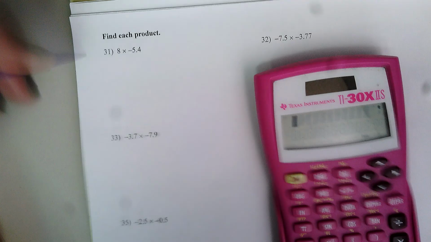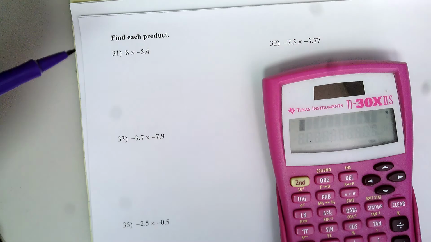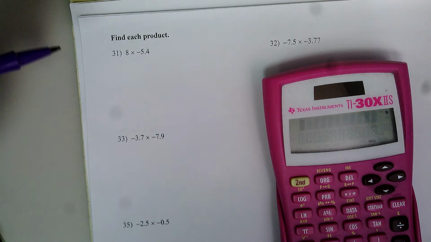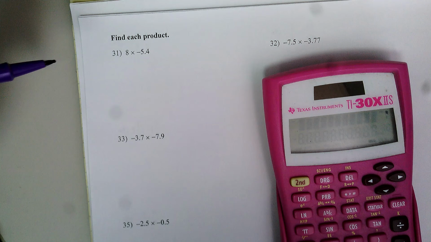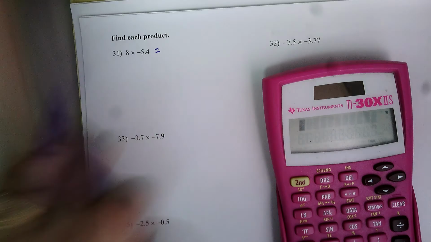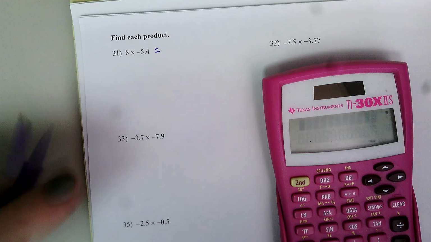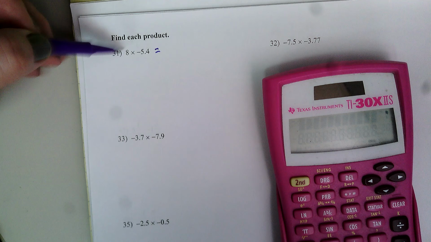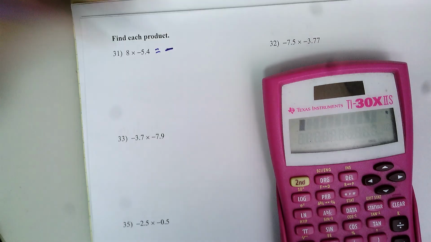Just make sure that you put the negative in. So the first thing I'm going to do, because if you do this on a phone, you may not have a negative on your phone, is look at my question and say, okay, there's only one negative in this whole question, so I know my answer is going to be negative.